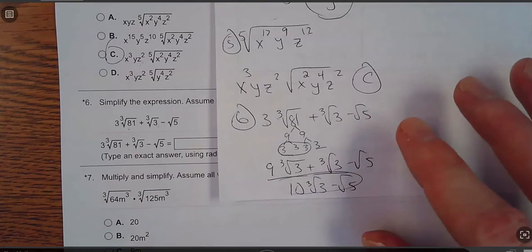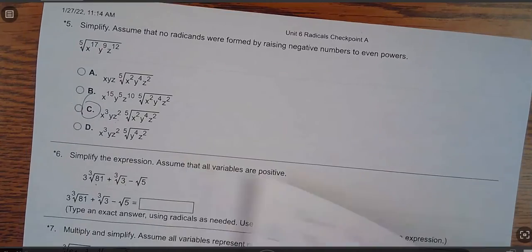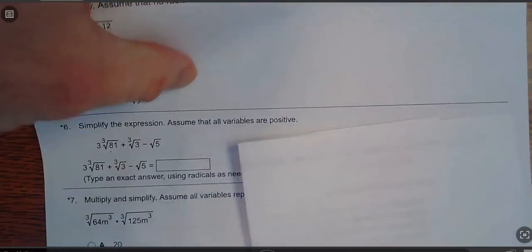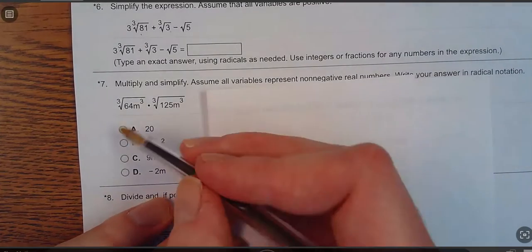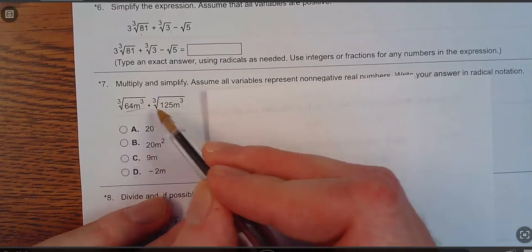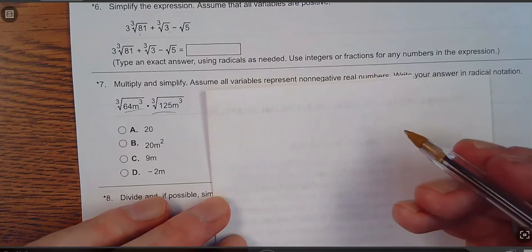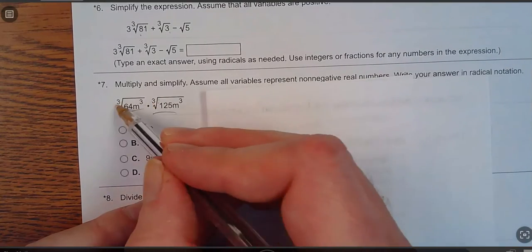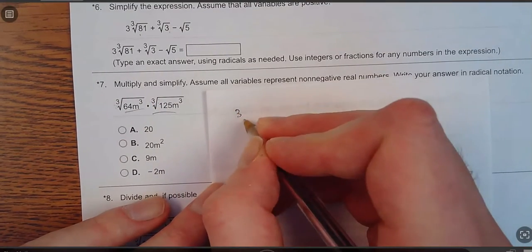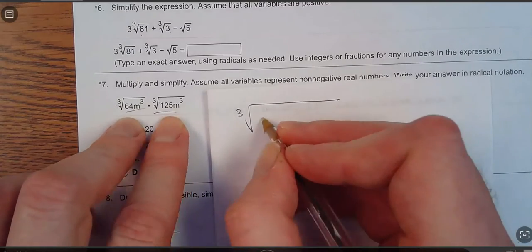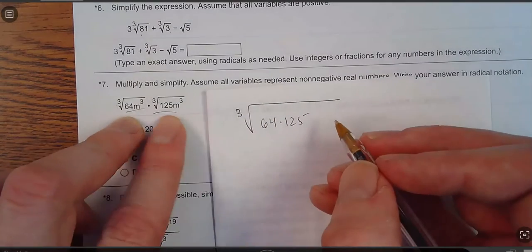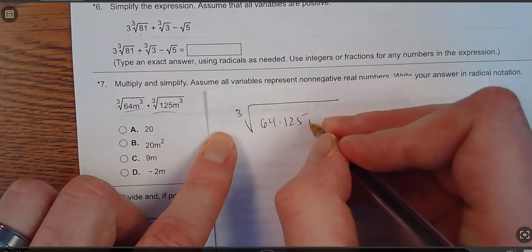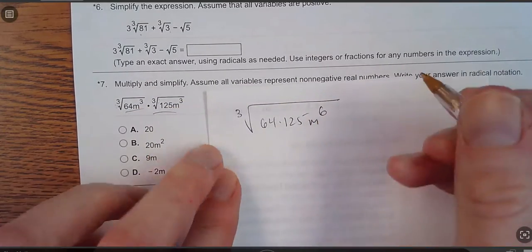Number 7, go like this. Number 7, since they're both cube roots, I can actually multiply what's underneath. You know, we couldn't do that in a previous problem, but now since they're both cube roots, this would be the cube root of, I'm just going to put 64 times 125. I don't need to know what the product is. I'm going to factor it anyway. And then m cubed times m cubed would be m to the 3 plus 3 is 6.